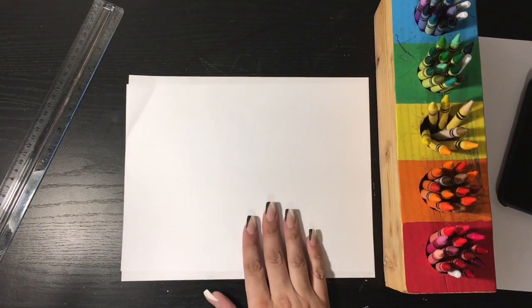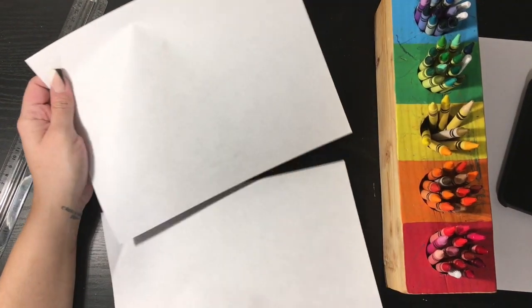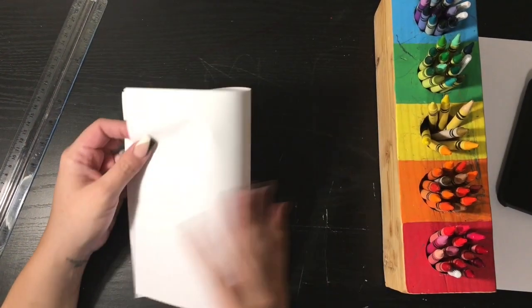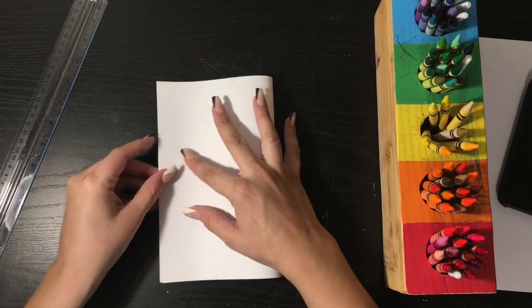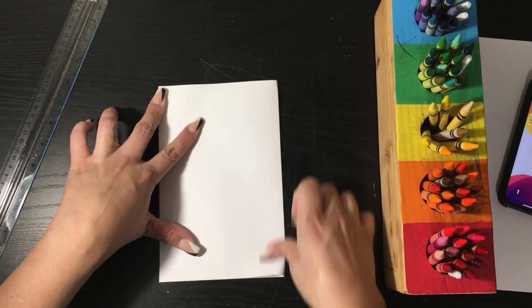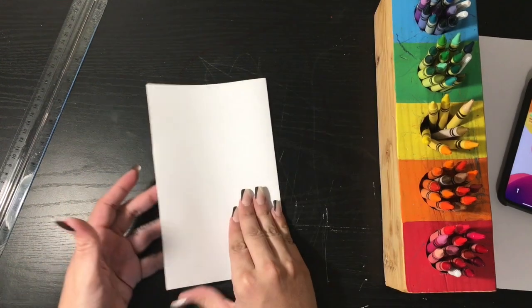Hello, boys and girls. So this week's project, we are going to continue with the artist research that we did last week. We studied Frida Kahlo last week, so today we're going to make a project based on the information that we learned about her.